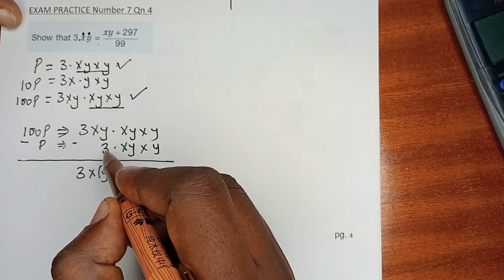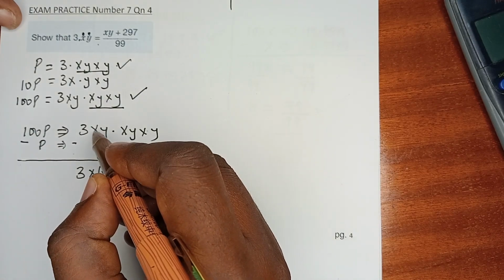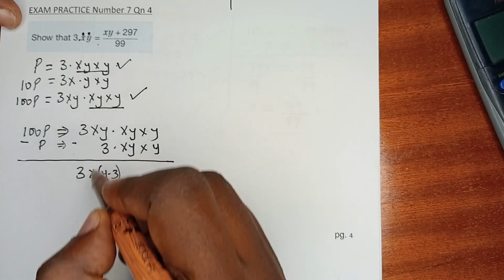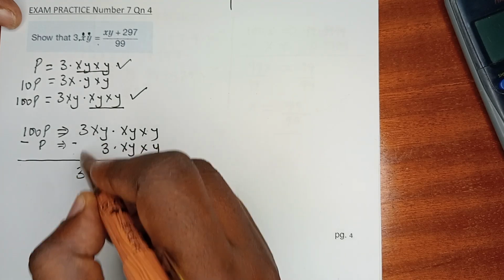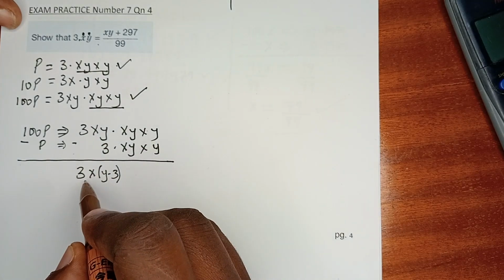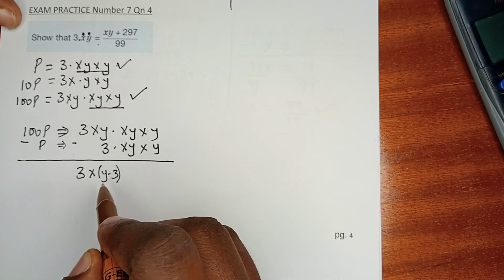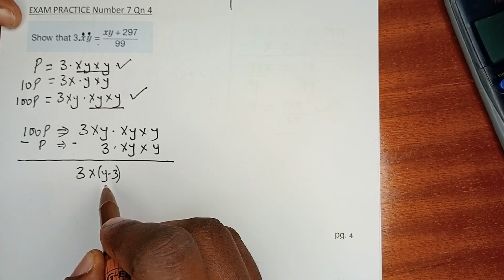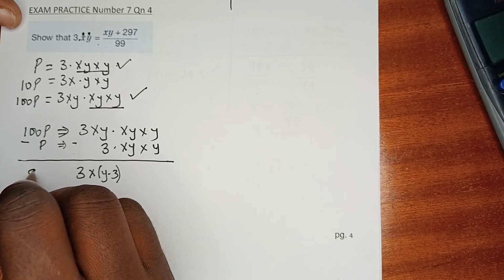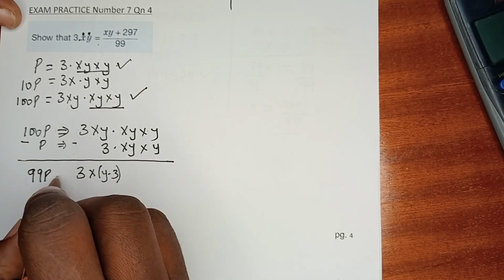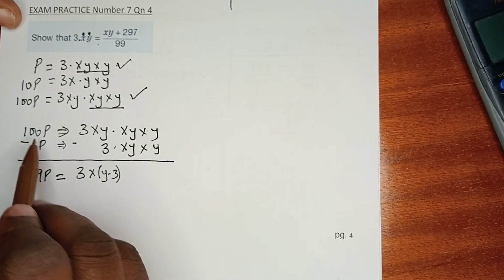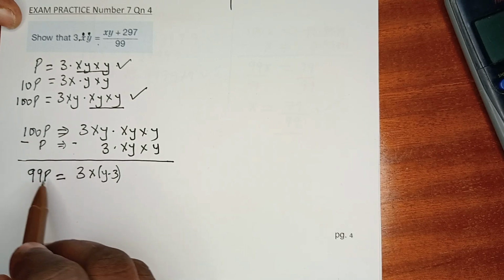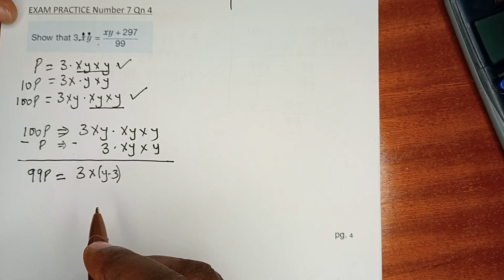For x, there is nothing to subtract, so we have x. For 3, we have nothing to subtract, so we have 3x into bracket y minus 3. And this is 99p, because 100p minus p is 99p.